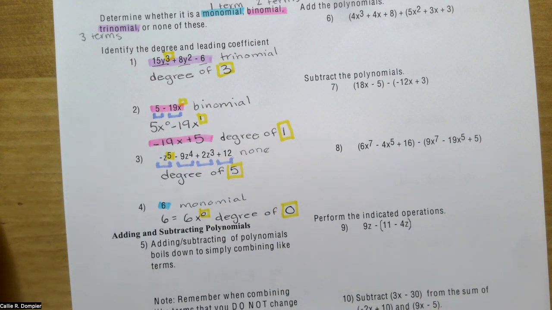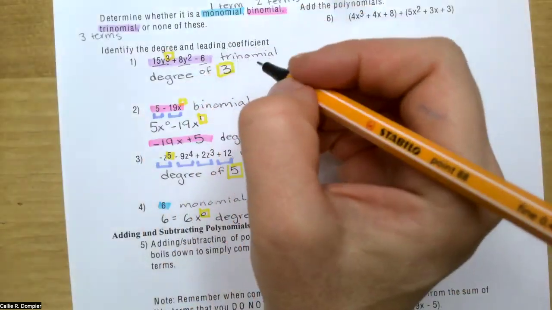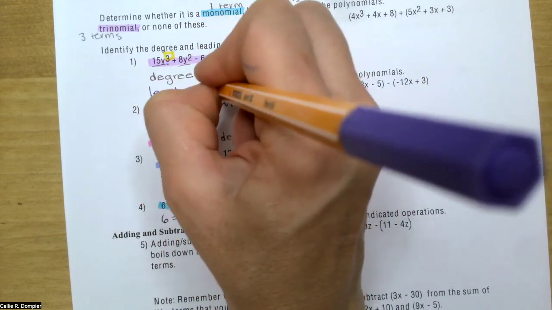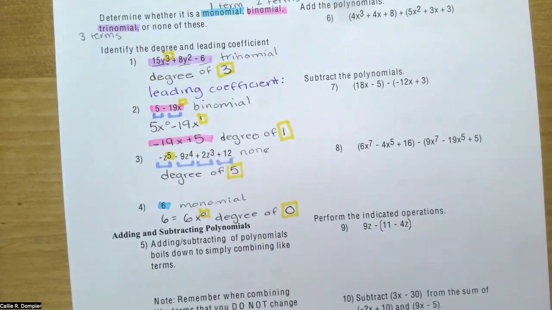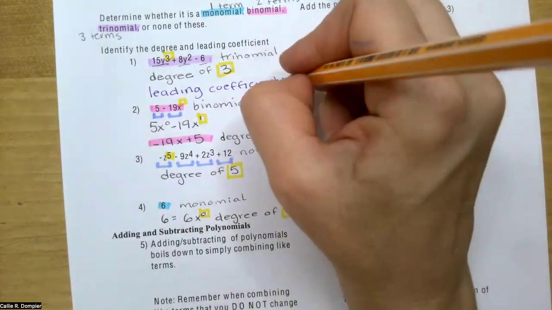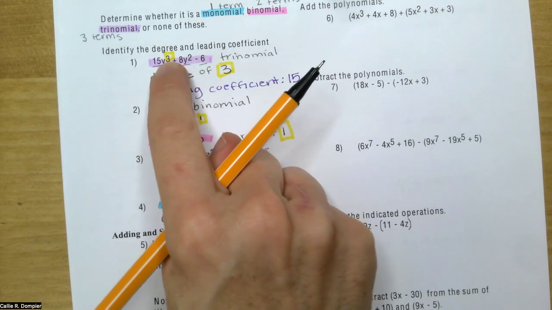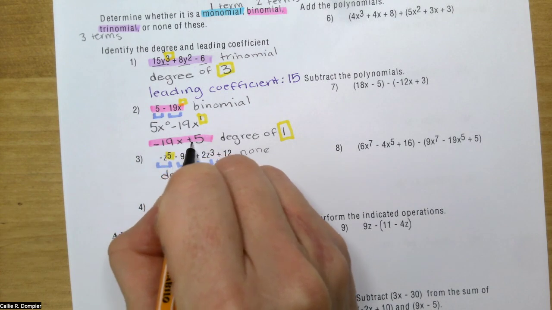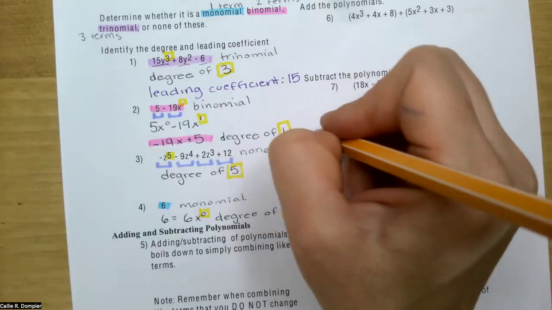Last part of the question is, what is the leading coefficient? I need to change colors because I'm out of space. Leading coefficient is, what do you think? 15, 8, or negative 6, and why? It's 15, not because 15 is bigger than 8 and negative 6, but because 15 goes with the biggest exponent. Good. We switched it to negative 19x plus 5. So our leading coefficient is 19.